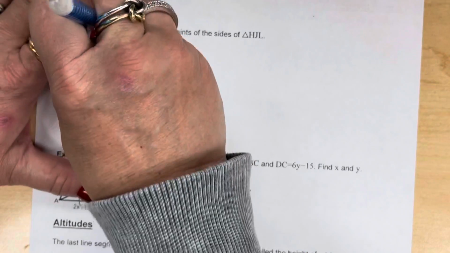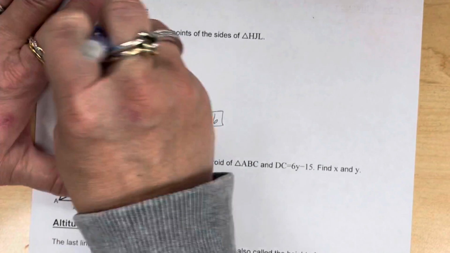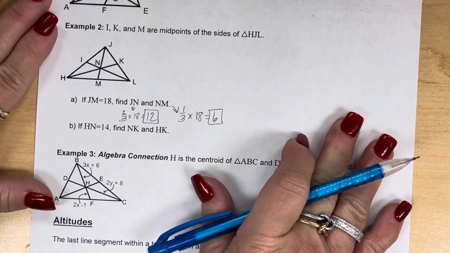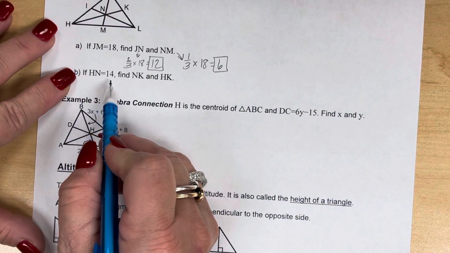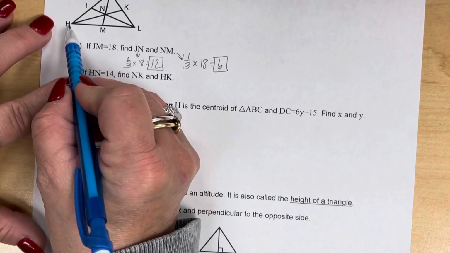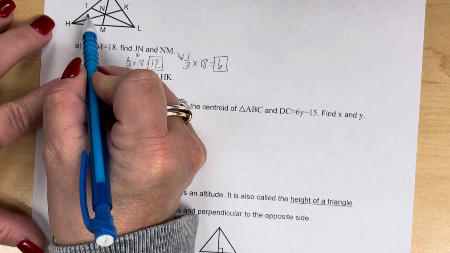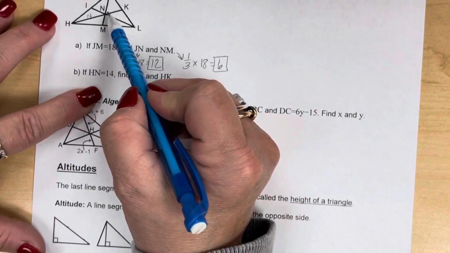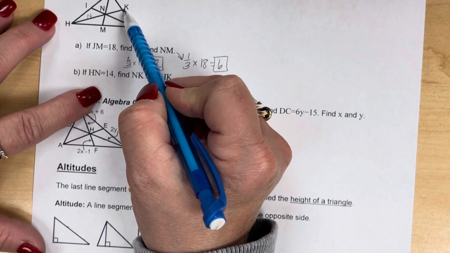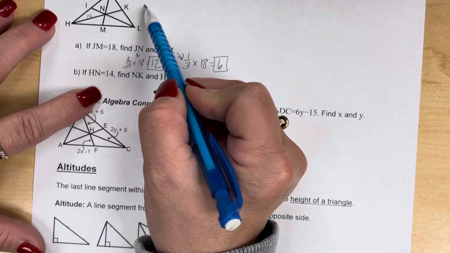All right, now let me erase, and let's take a look at the next question. Okay, now for the next one, it tells me that HN equals 14. HN, so that's this one. This one, this piece, is 14. They want me to find NK, and then they want me to find HK, which would be the whole line.